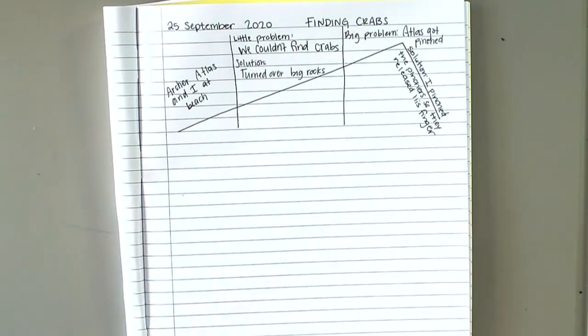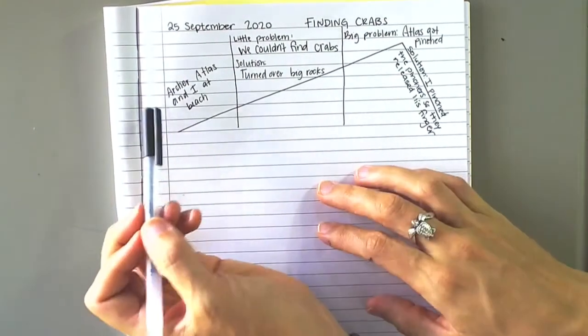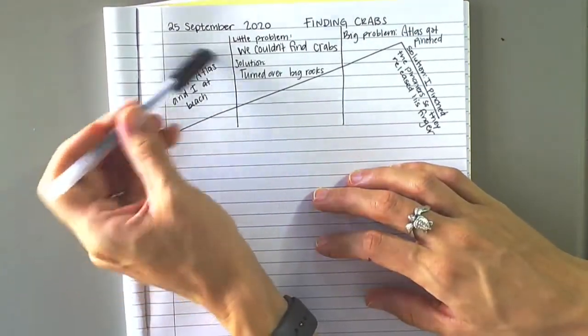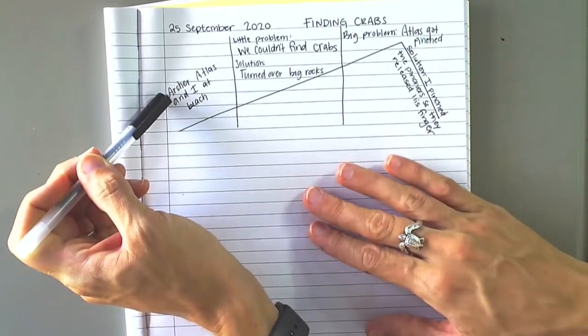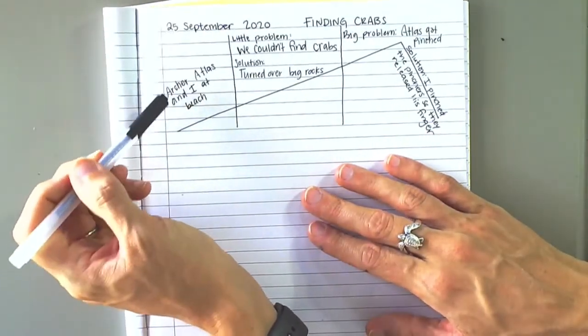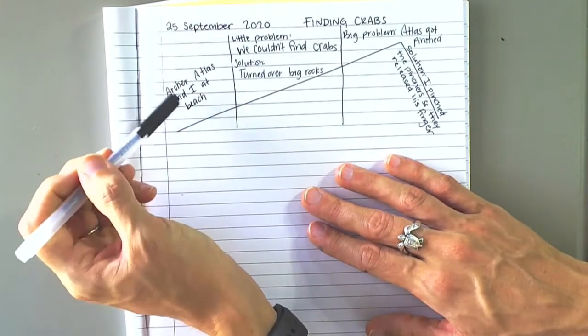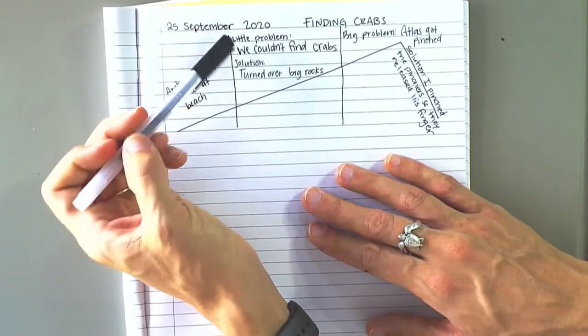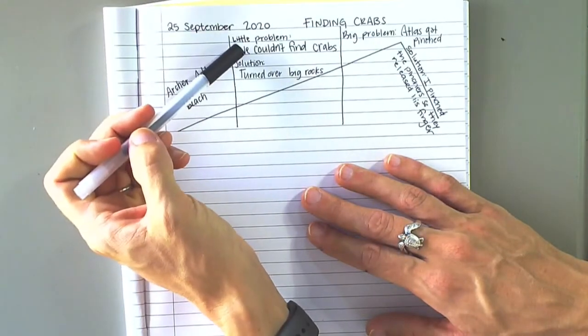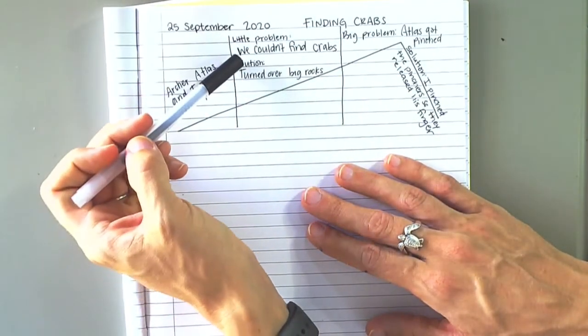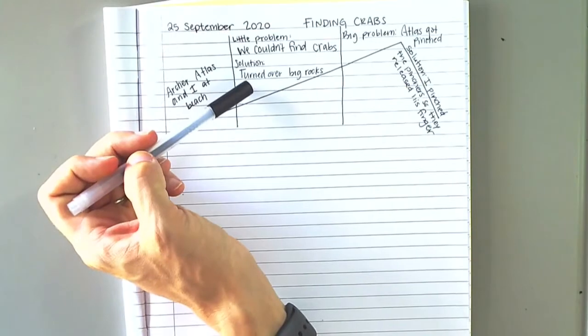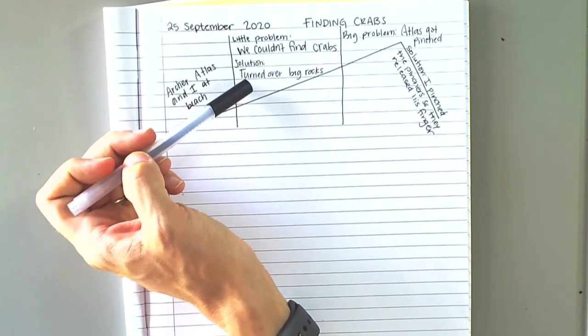Okay, here you can see my story mountain. So here in this beginning, I want to set the scene, tell about the characters, Archer, Atlas, and me, and where we are, the setting at the beach. And I'll put lots of details in that part. Then in the middle, there's this little problem where we couldn't find any crabs, but then we figured out if we turned over really big rocks, we could find more crabs.